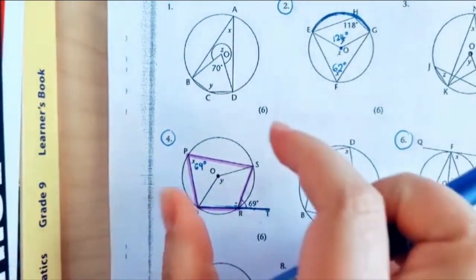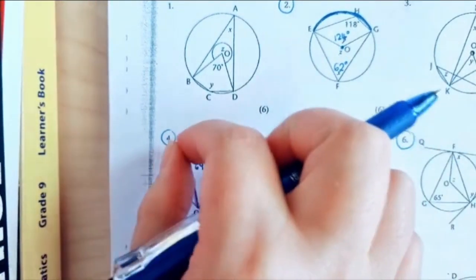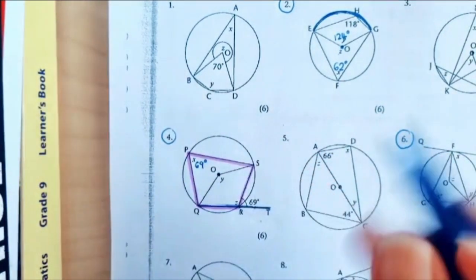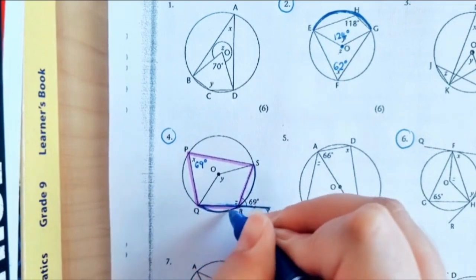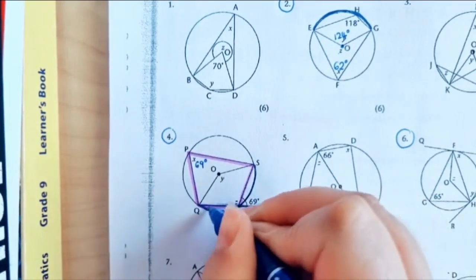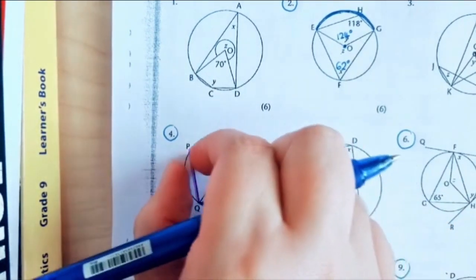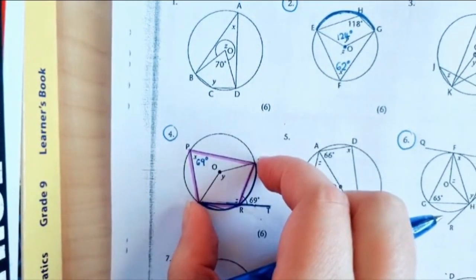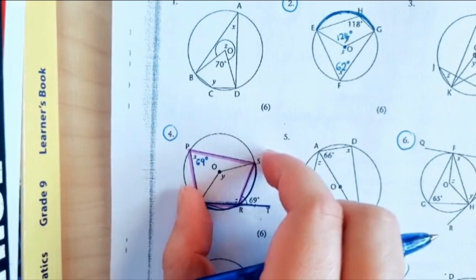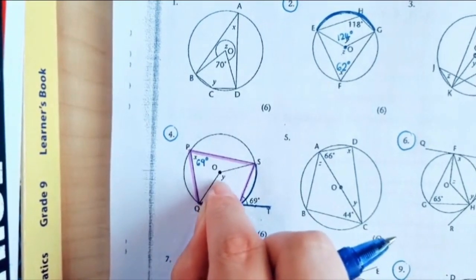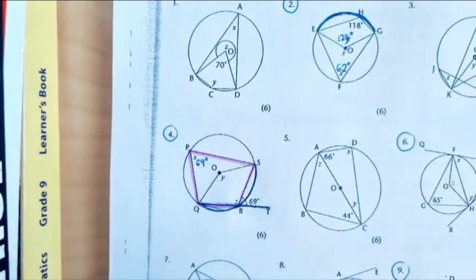There we go. All right, now y. Now if we look, we have x, which is 69, x is subtended by this arc now, right? QRS subtends the 69 degree angle at the circumference, but QRS also subtends y at the center. And we know that the angle at the center has to be double the angle at the circumference.